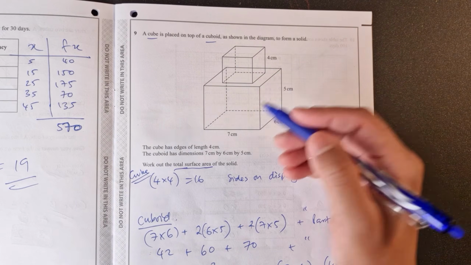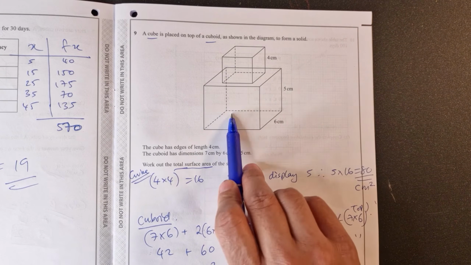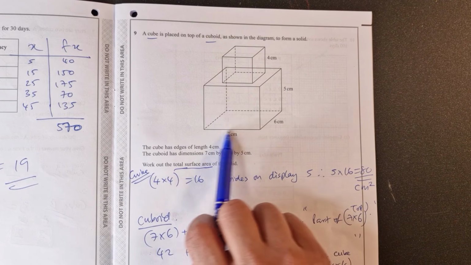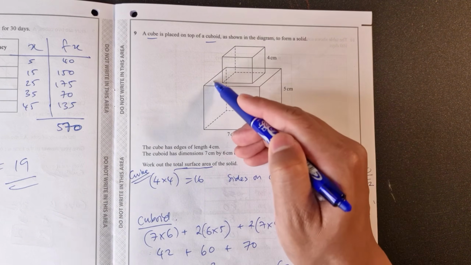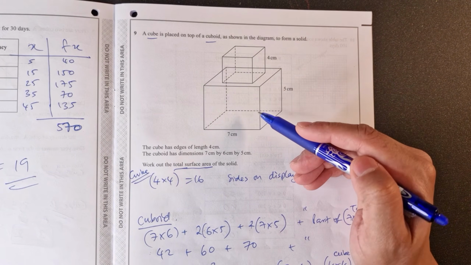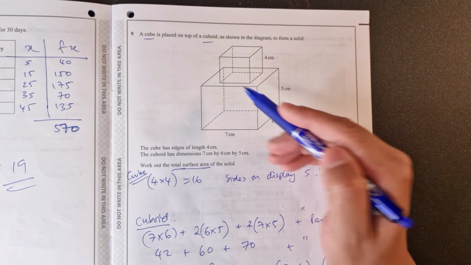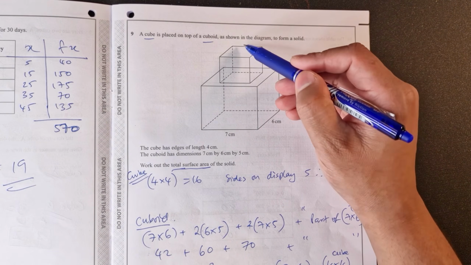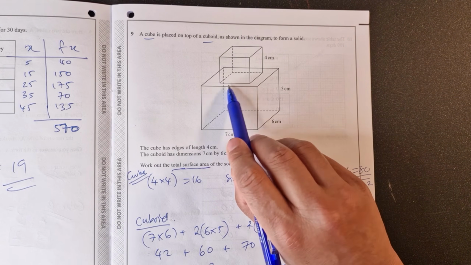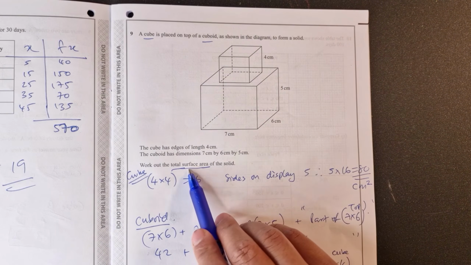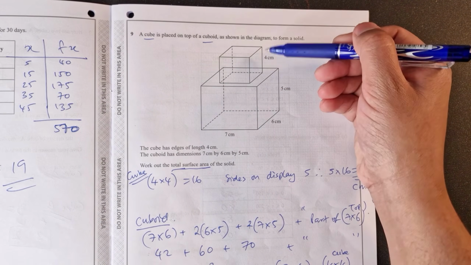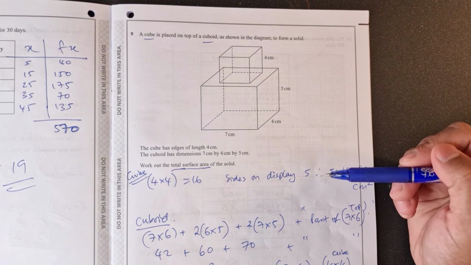All right, so what you have is, let's start with the cuboid. You have this face and the one at the back. You have this side and the one on this side. You have the bottom, all of it, but you don't have the full top surface because the cube is sitting on there, and that's not to be included, the part that the cube is sitting on. In the same manner, for the cube, you have the top, but you don't have the bottom because the bottom is covered and you don't include that in your total surface area. Just the two sides, the front and the back, and one top right there.